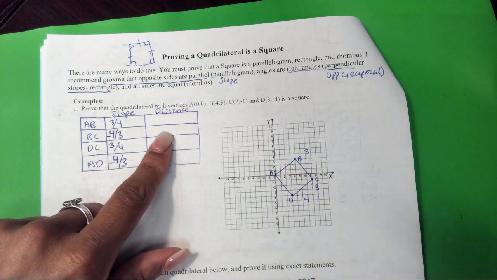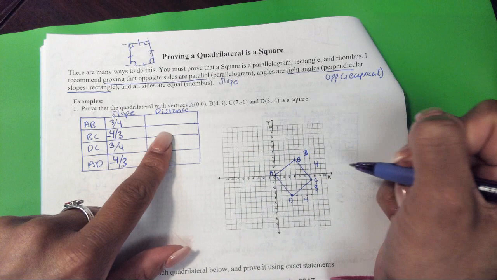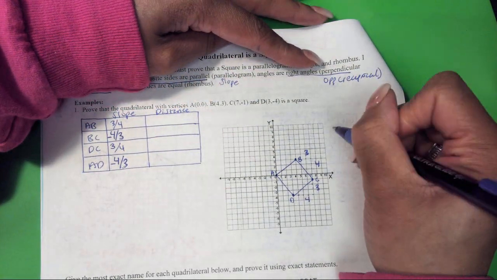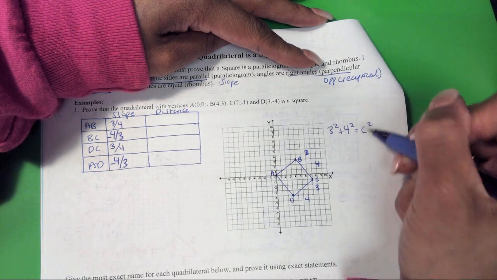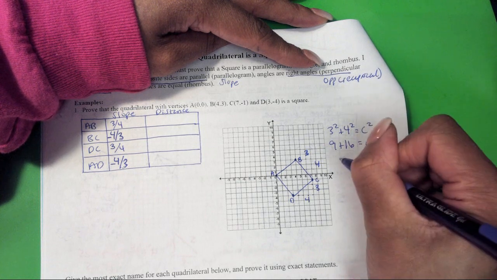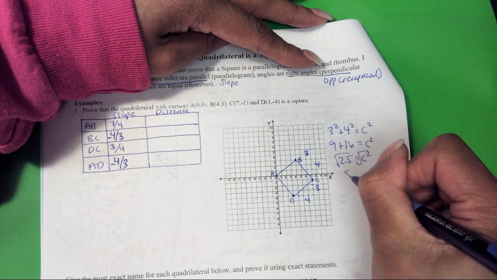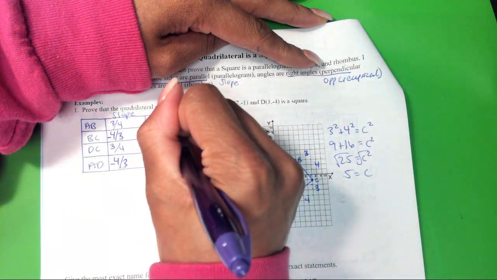So these are negative 4/3. All right, so now let's do the distance. For the distance of each one, we can use the Pythagorean theorem. So I have 3 squared plus 4 squared equals c squared. So I have 9 plus 16. We know that's 25. And when I take the square root, c is 5. So the length here is 5.